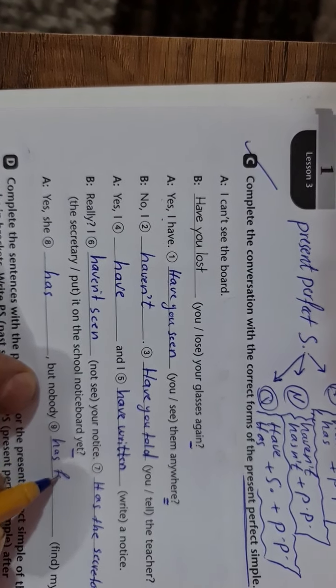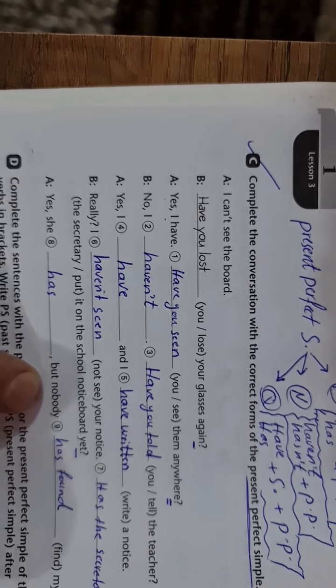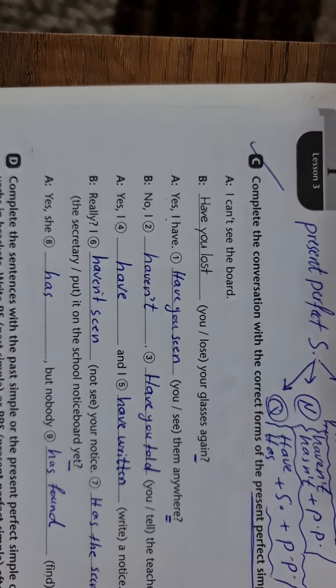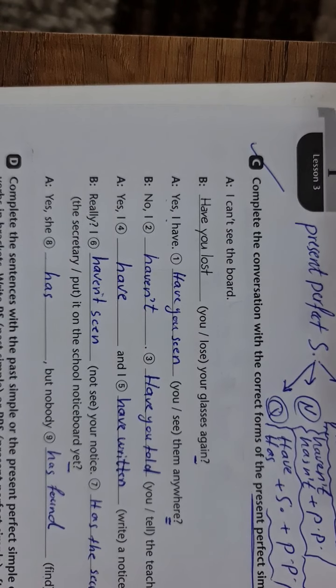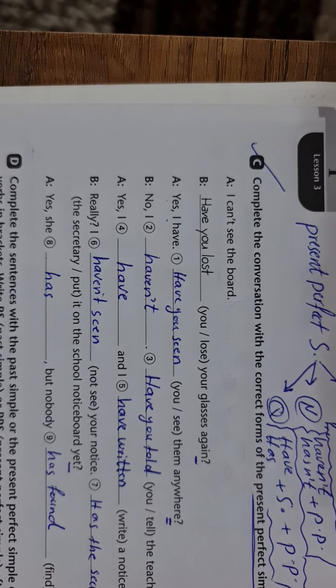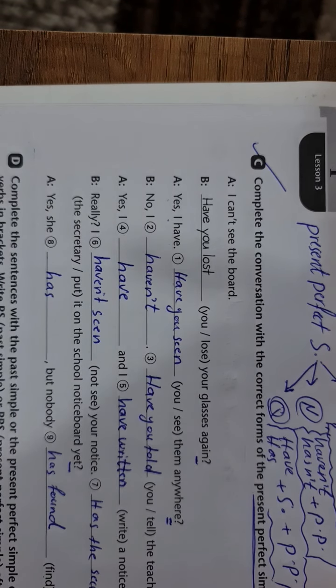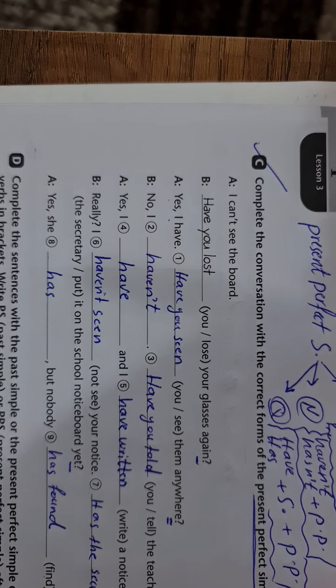But nobody has found my glasses. Please, students, write the answers of exercise C in your activity book and try to study this exercise. Thanks for being attentive to me.